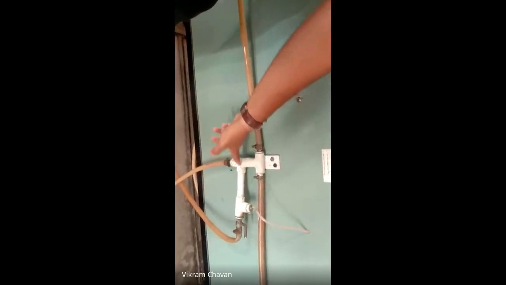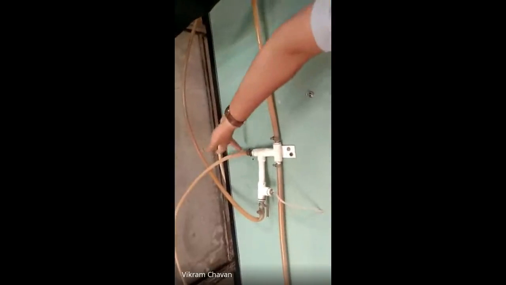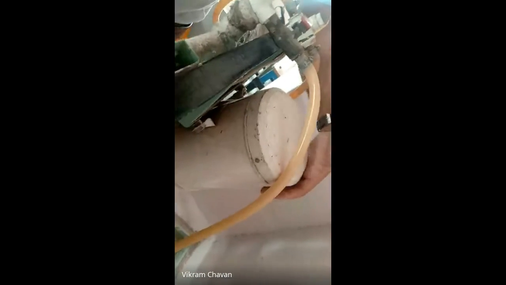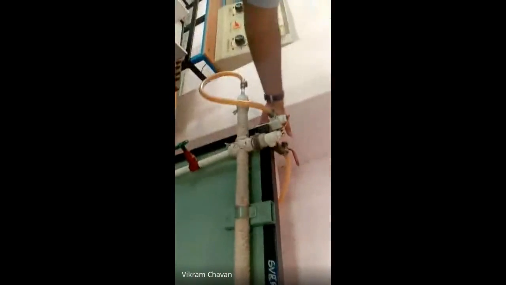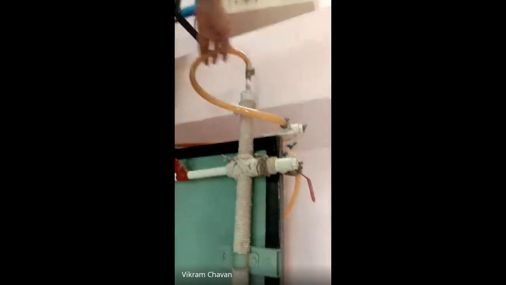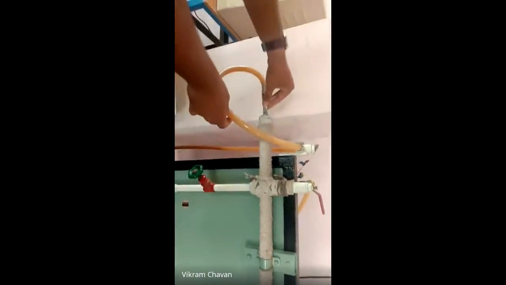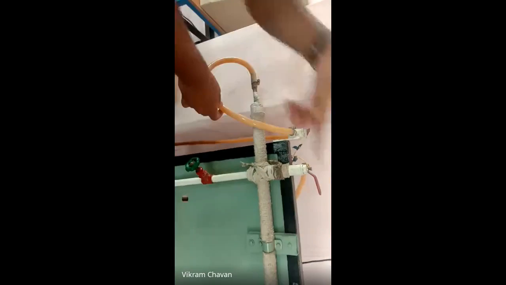Half of the water is transported to the backside of this instrument, and this line is connected to the heater. You can see here on the backside, the heater is placed, and one connection is provided to the heater so that the heater will generate the hot water. This generated hot water is provided through this particular pipe to the inner tube, and hot water is flowing through the inner tube.